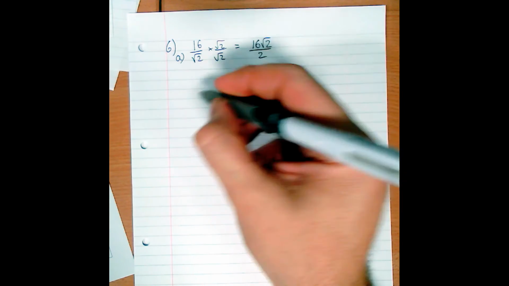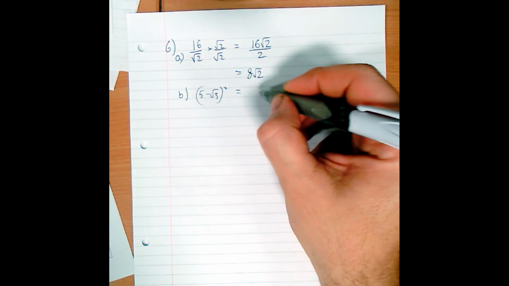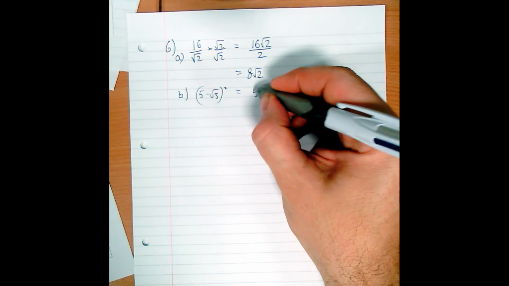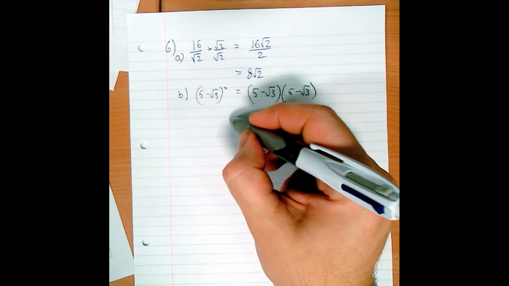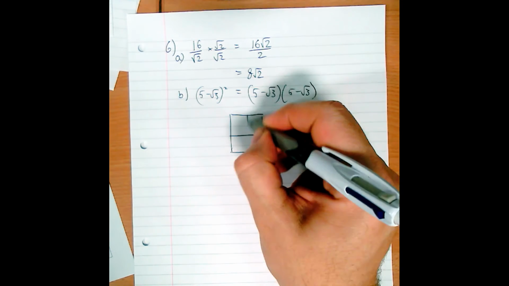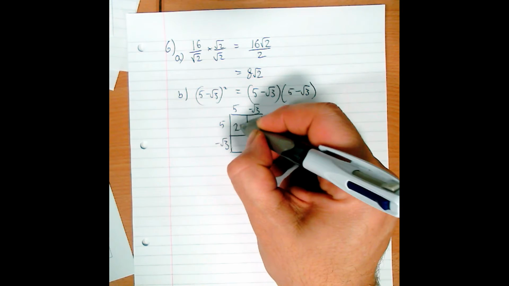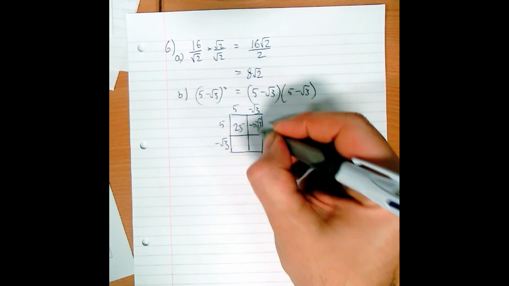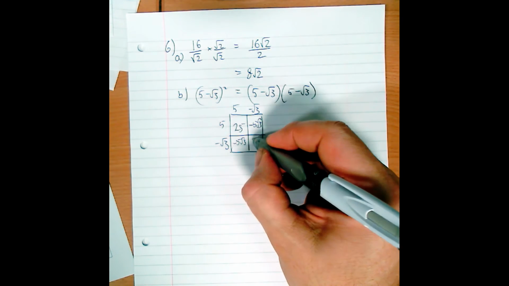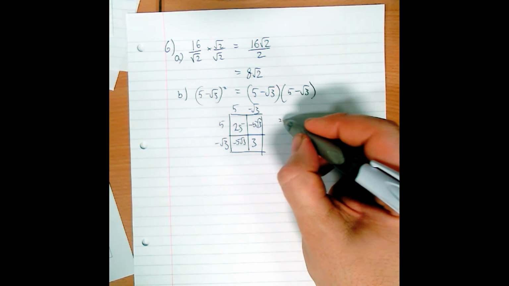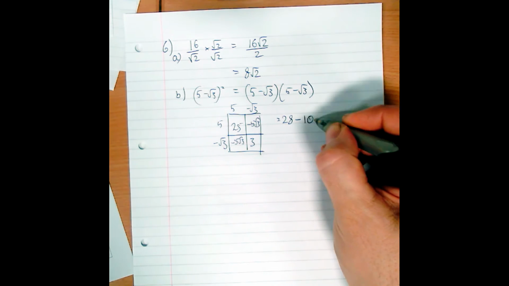That was A. B, 5 minus root 3 squared. Well, that doesn't mean 5 squared and root 3 squared, it means 5 minus root 3 multiplied by 5 minus root 3. Big fan of grids for multiplication. 5 minus root 3, 5 minus root 3, 25 minus 5 root 3 minus 5 root 3 again. Minus times minus is positive, and root 3 times root 3 is 3. So I've got 28 minus 5 root 3 minus another 5 root 3, that's minus 10 root 3.